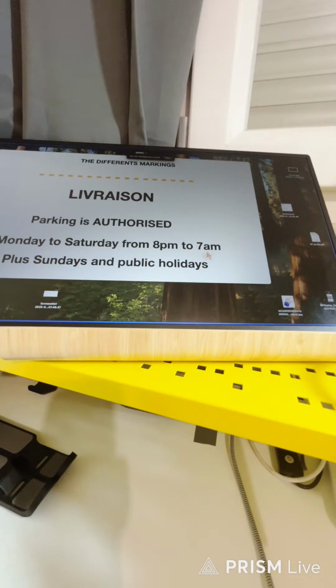So starting from 7 a.m., your car must be taken away from this line. But on Sunday and public holidays, yes, it is included, you can park there also.